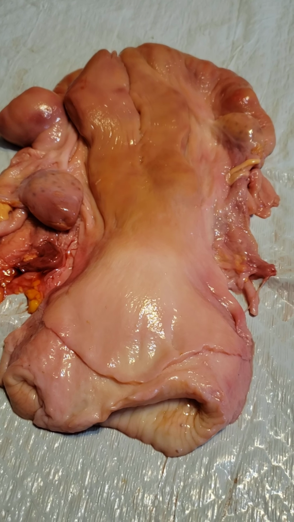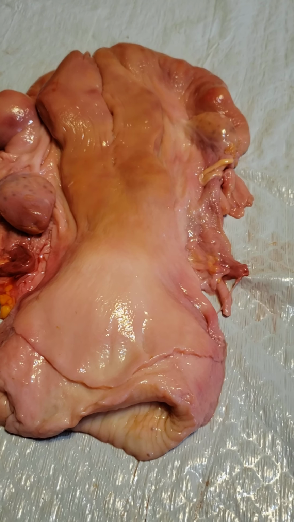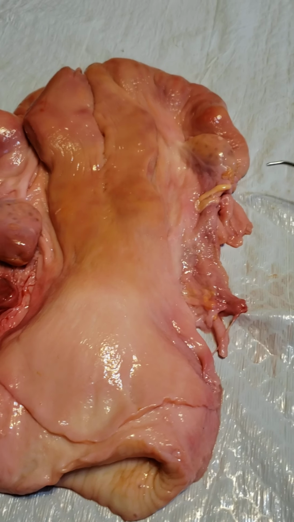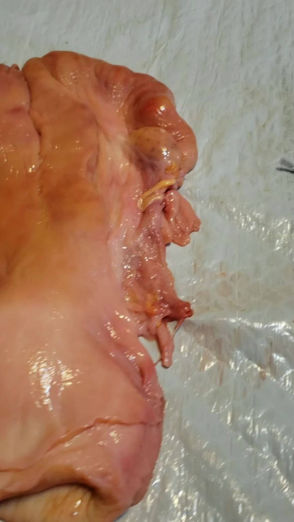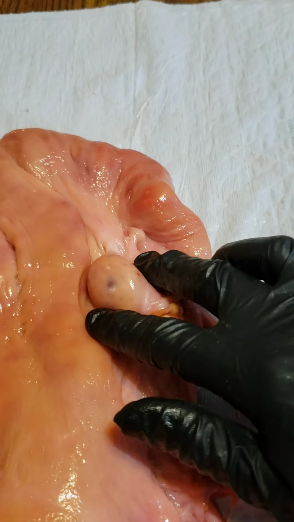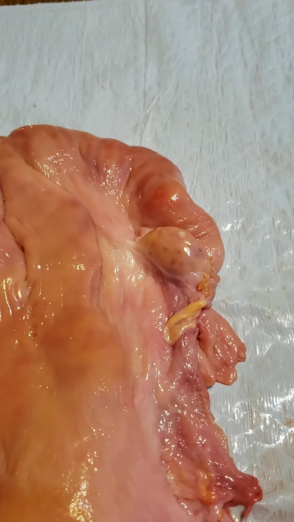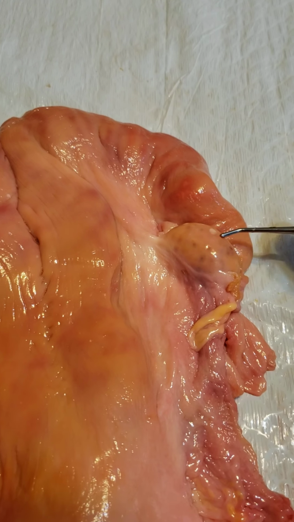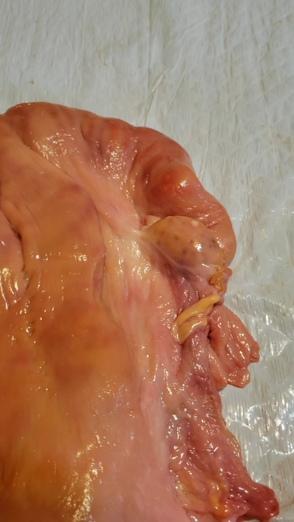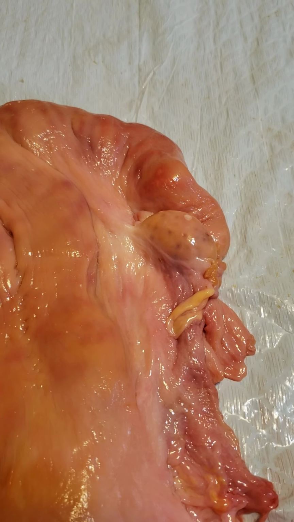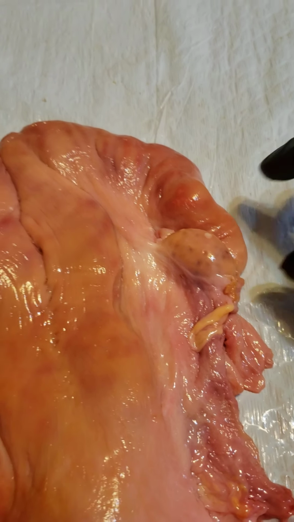Starting this reproductive video off, we are going to look at the ovaries. One of the ovaries is right here, while the other one is up over here. Looking at this one, some of the structures that we can see on this ovary are these little white dots here and here. Those are corpus albicans. Those are white structures. They're scars from previous corpus luteum.